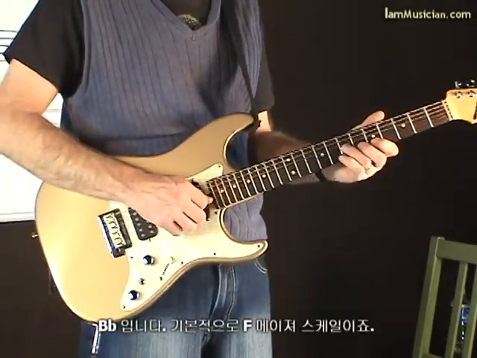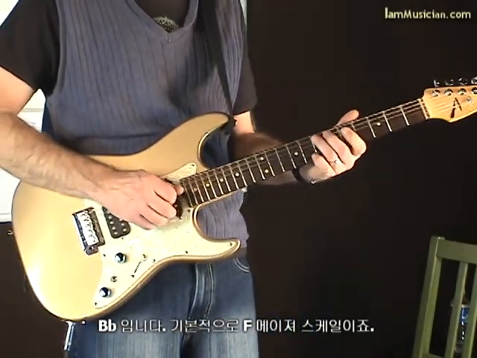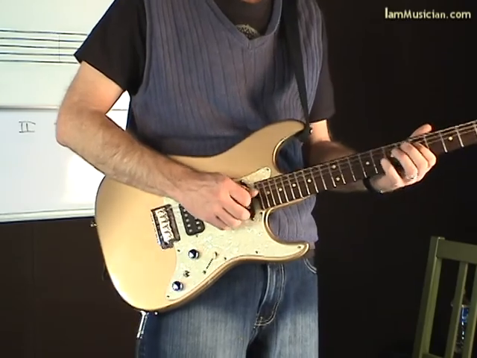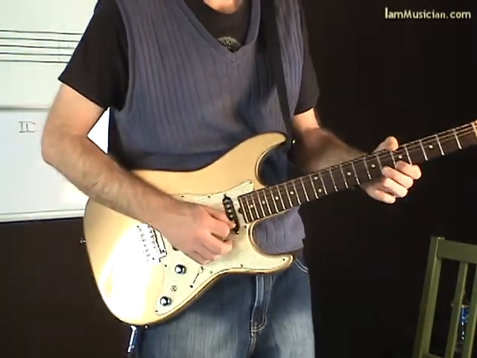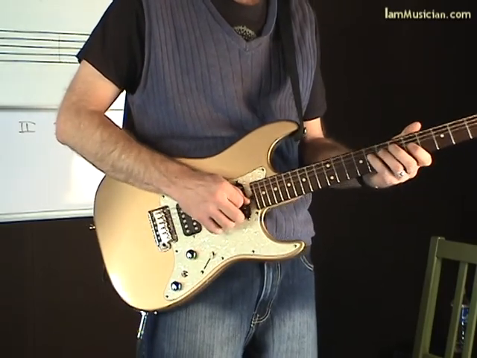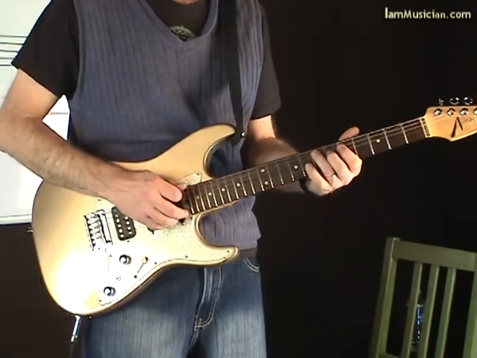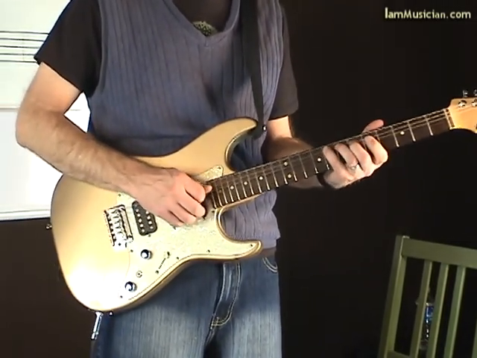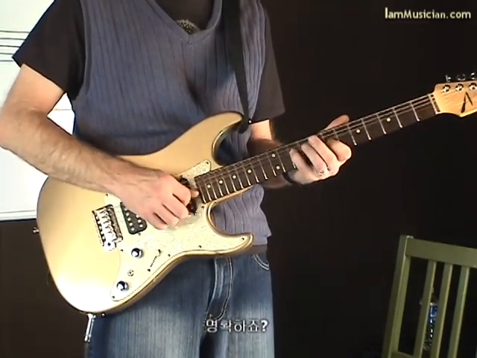Now here comes the B flat. I'm basically in F right here. Here comes C again. See how clear that was?